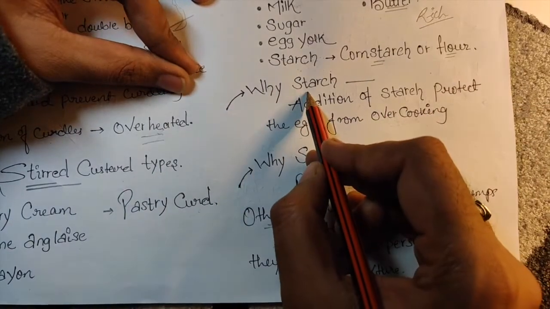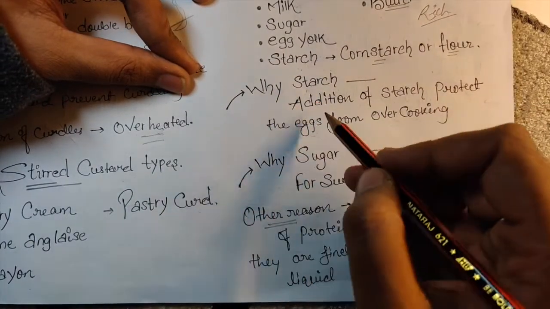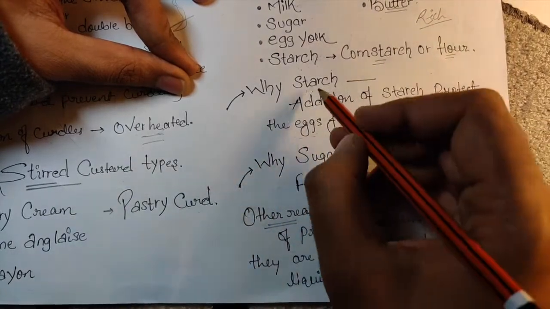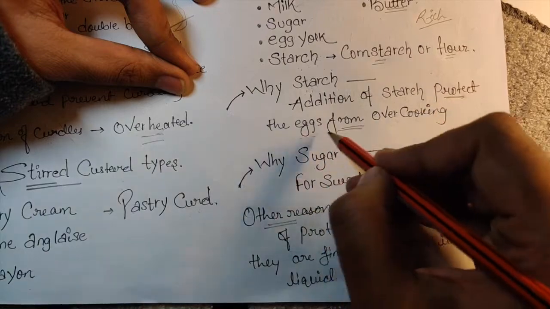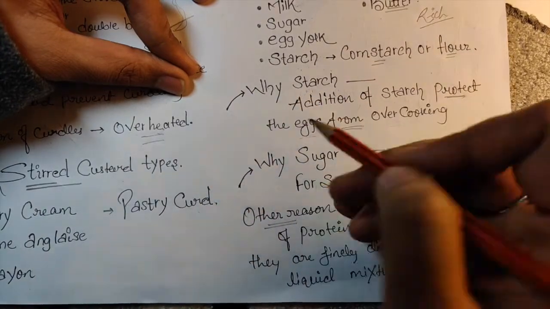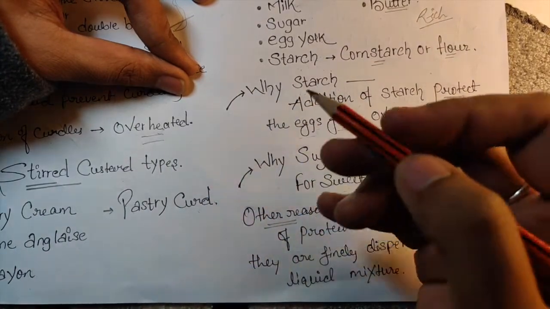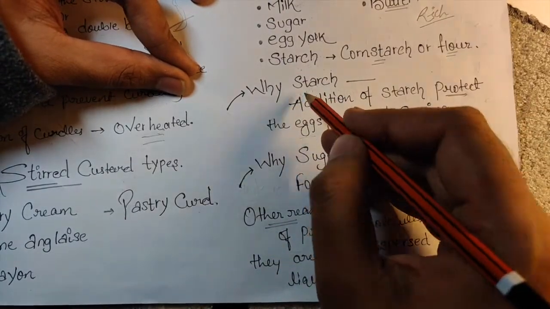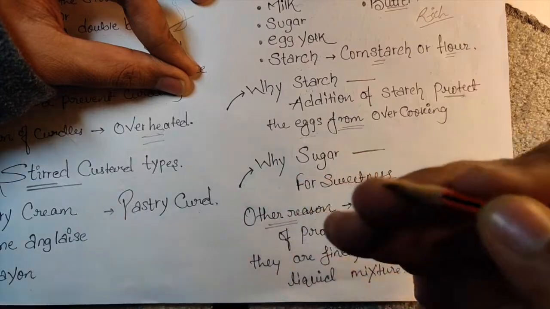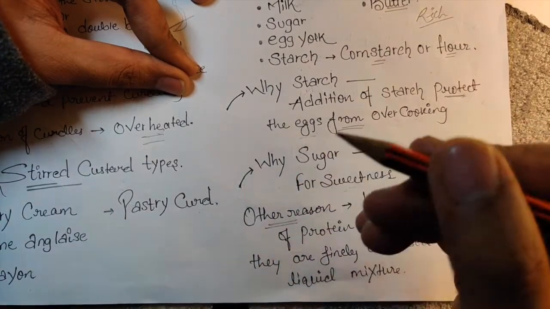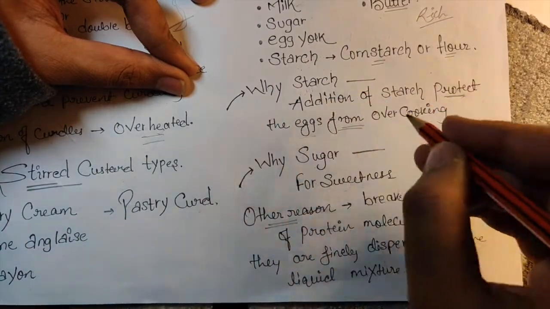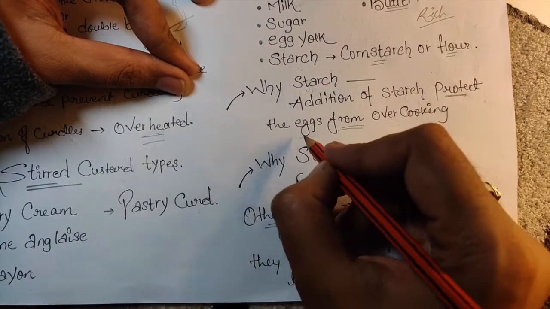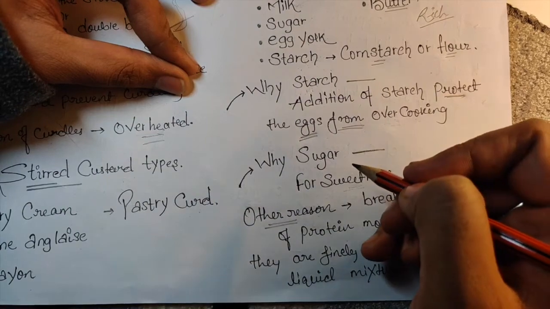Why starch? Why do we generally use starch? The role of the starch is to protect the eggs from overcooking, and also starch thickens, and egg yolk also makes it thicker and on the richer side. But the starch will help to thicken, meaning giving a little bit of body to the pastry cream. Simultaneously, it will help to protect the eggs from overcooking, right?